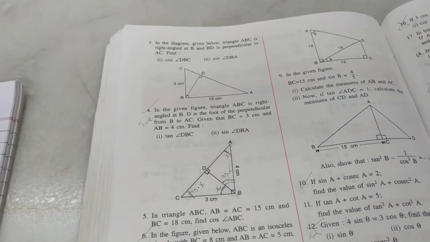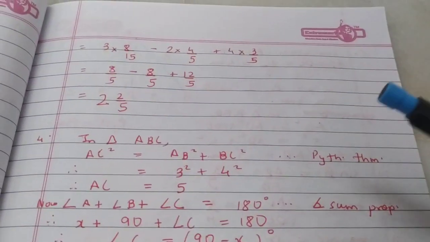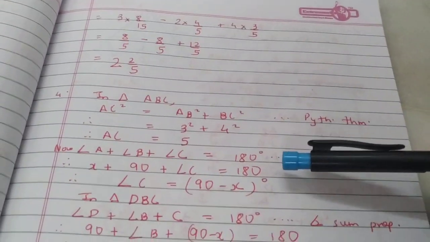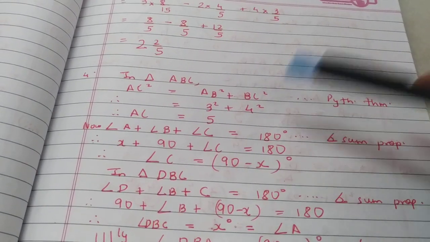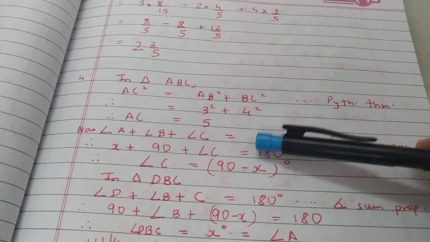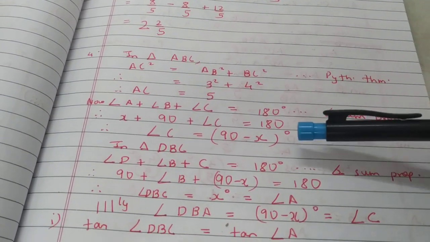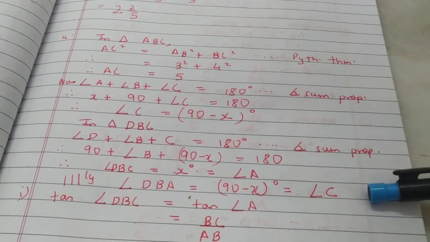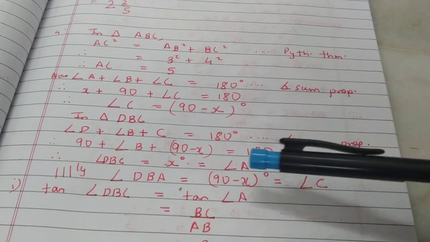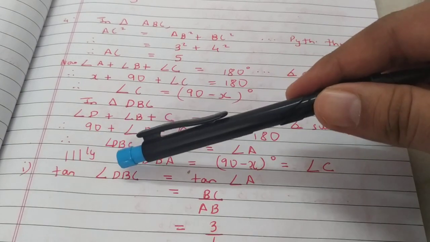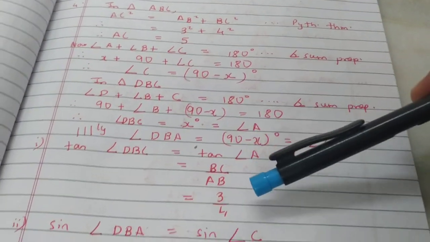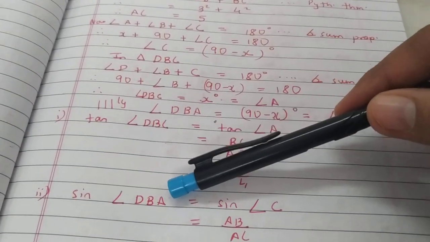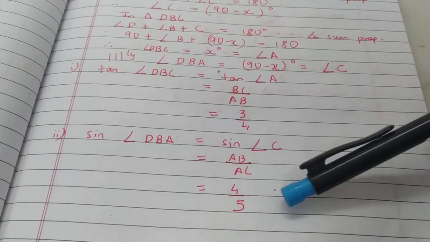Here's the solution. First we use Pythagoras theorem to find AC. Then we find all the angles in terms of x. Some will be 90 minus x while some will be x. And then Roman number 1, tan of this angle is nothing but tan of A, which we can find easily. And sine of this angle is nothing but sine of angle C, which we can find easily.